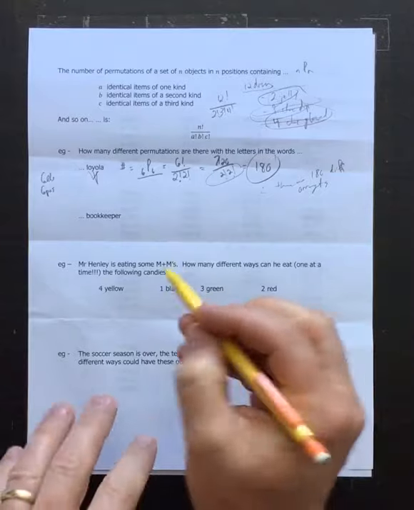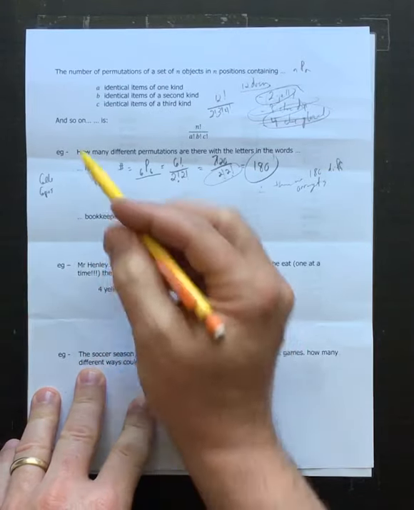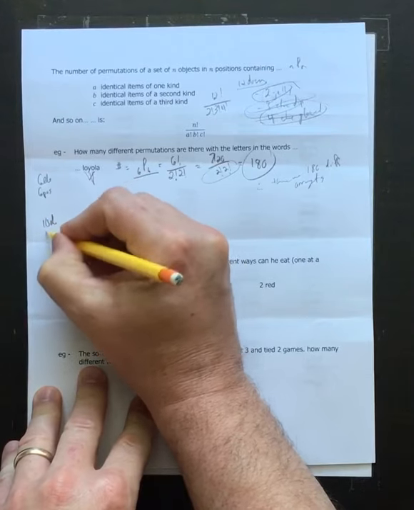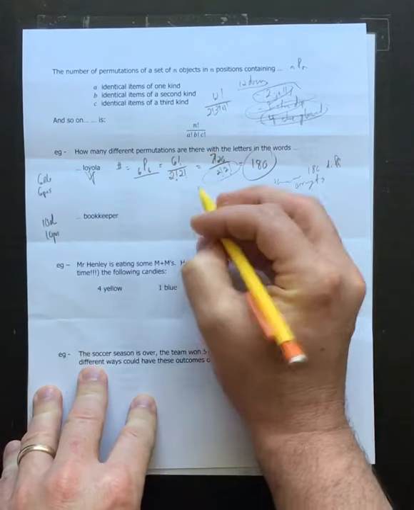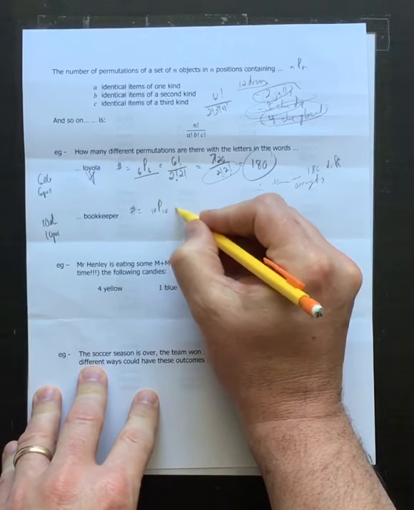So to take another example, bookkeeper, 1, 2, 3, 4, 5, 6, 7, 8, 9, 10 elements, 10 positions, because we're repositioning those letters. So it would normally be 10P10, or it would be 10 factorial.